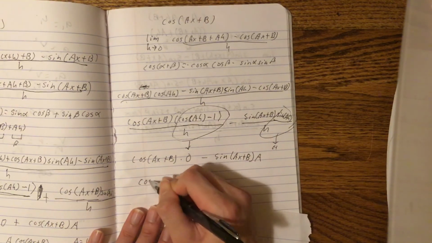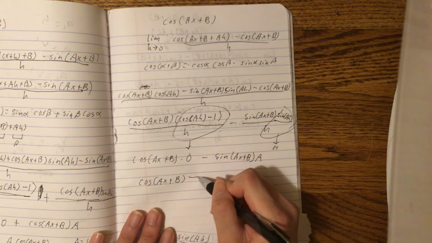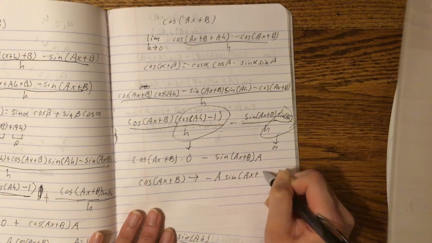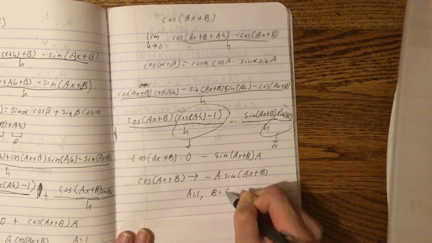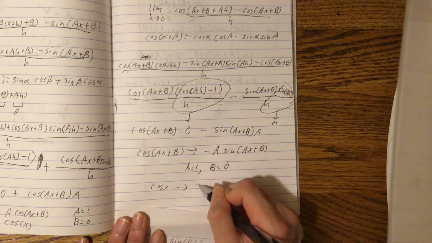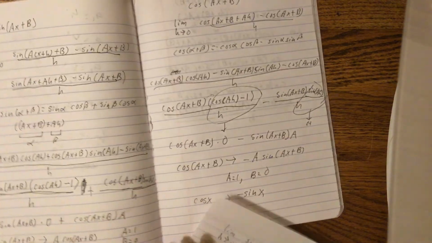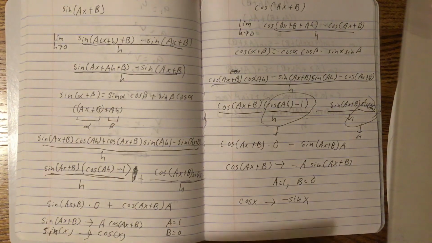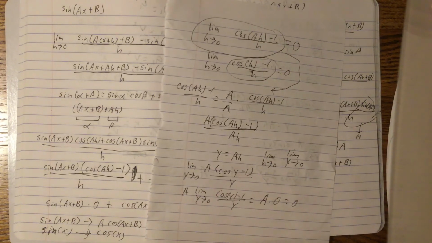Finally, we get the derivative of cos of ax plus b is negative a sine ax plus b. And if a equals 1 and b equals 0, then the derivative of cos of x is just negative sine of x. All right, here's the full proof. And this is the proof of the sine and cos derivatives.